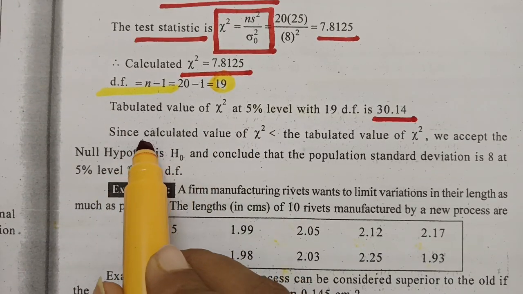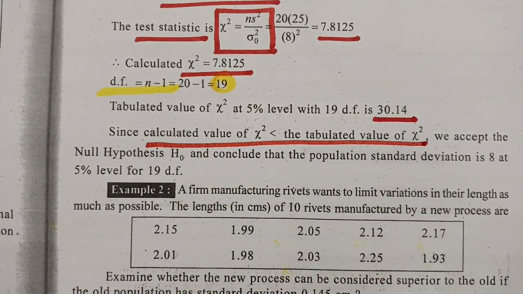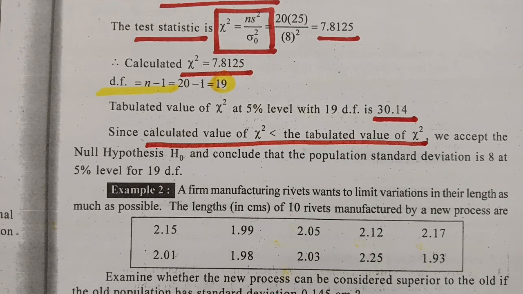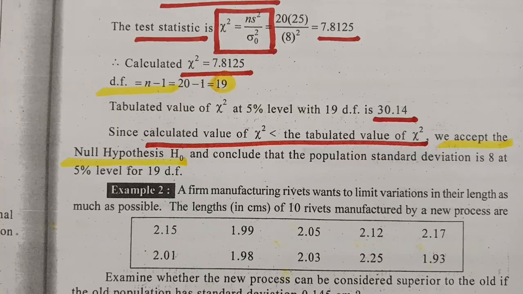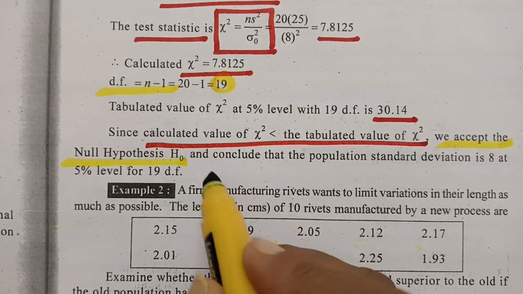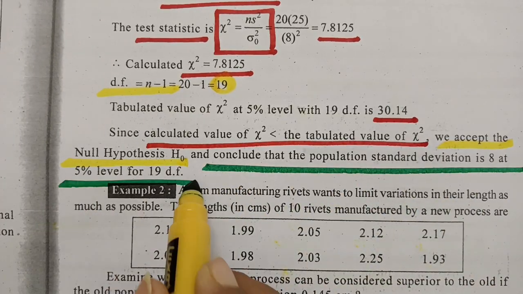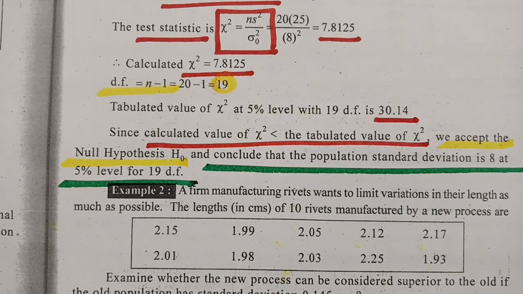So it is very clear that the calculated value is less than the tabular value, and therefore we are going to accept the null hypothesis H naught. The conclusion is that the population standard deviation 8 is accepted at 5% level of significance at 19 degrees of freedom. So we conclude that the population standard deviation is 8.